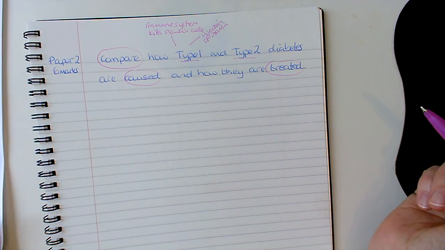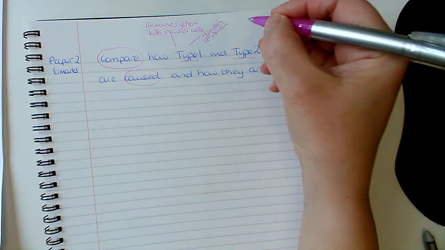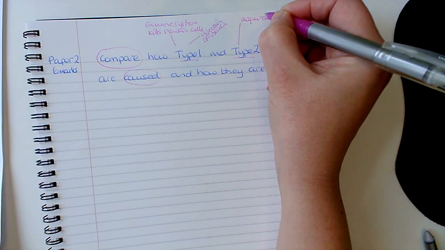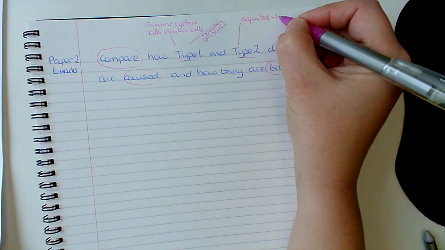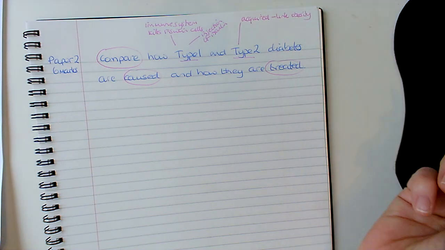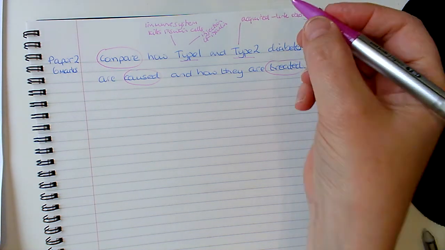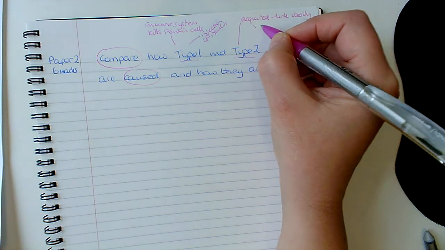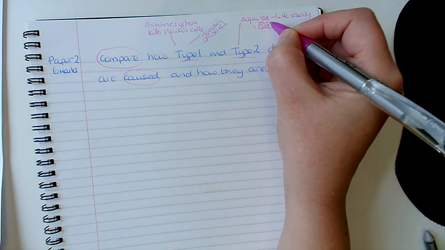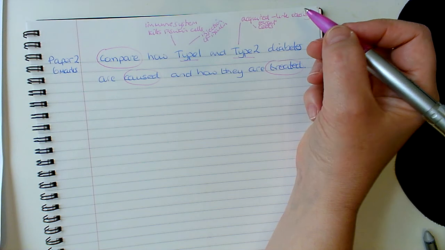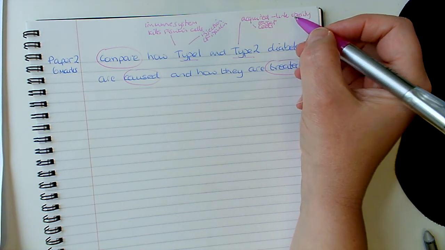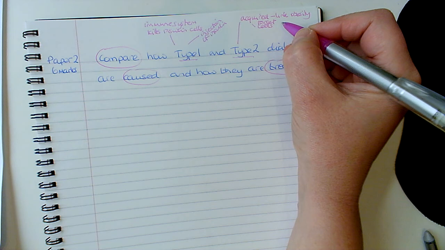Right, okay, so we look at type 2 diabetes, a little bit different. Now this one is acquired, usually due to lifestyle. There is a big link with obesity, and with this type of diabetes, the cells, the target cells, can become resistant to insulin.